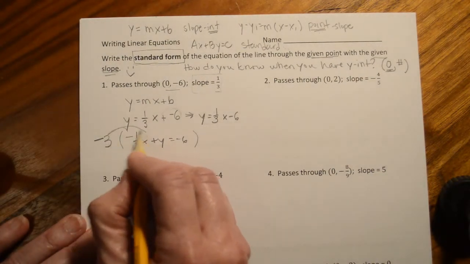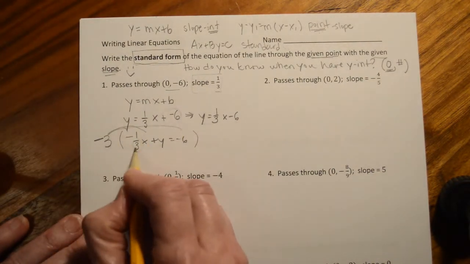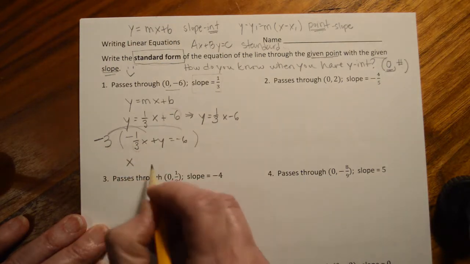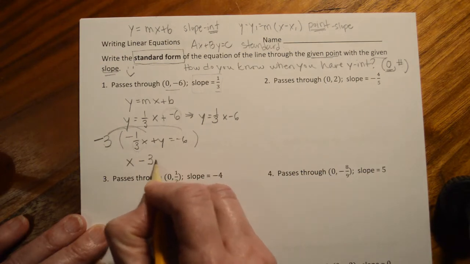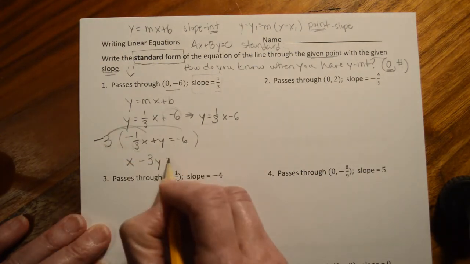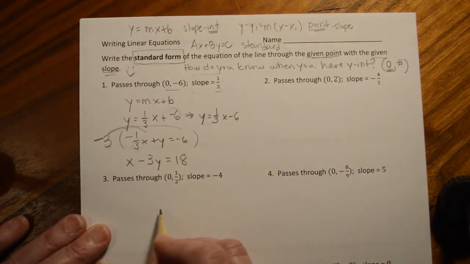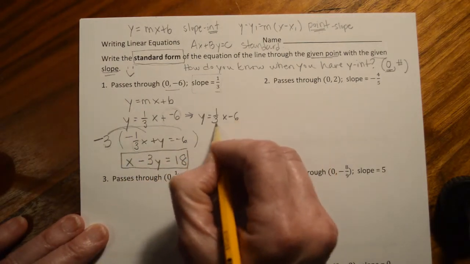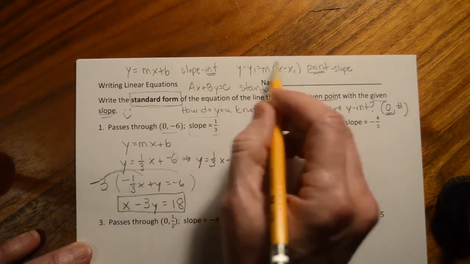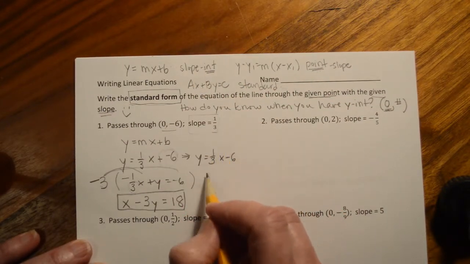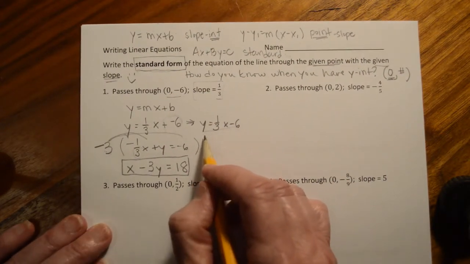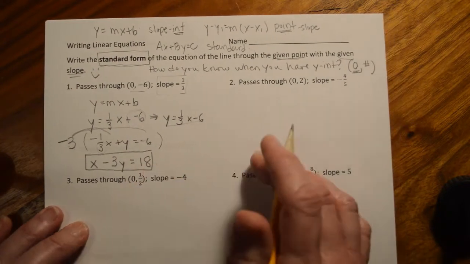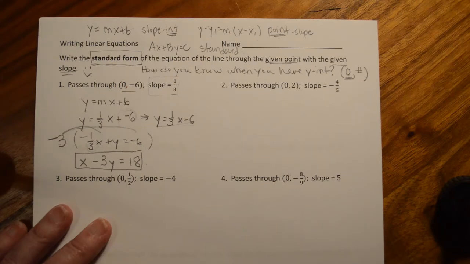All right, now I'm going to distribute these. So -3 times -1/3 is going to give us a positive 1x, or just x. -3 times y is going to give us -3y, and -3 times -6 is positive 18. And that is in standard form. Right, so again, we chose which of these 2 forms we needed based on the information that was given. We wrote the equation, and then in the second part of the problem, we changed it to standard form. Blech, that was a lot. Okay, so that should be your answer.